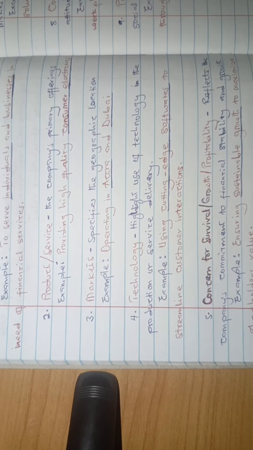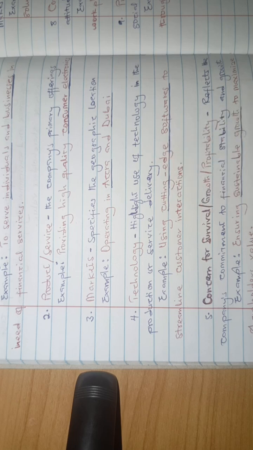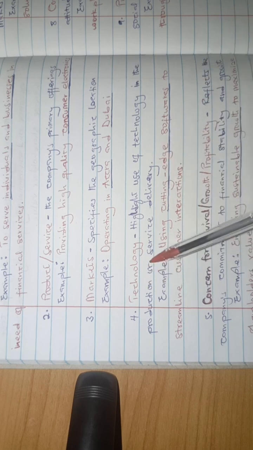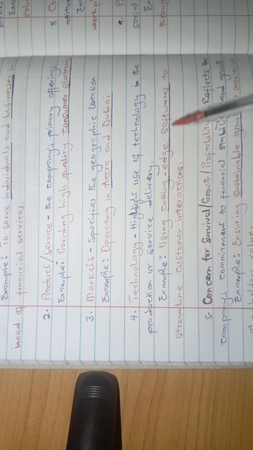Okay, all right. The fourth one is technology. So the technology highlights use of technology in the production or service delivery. So in a mission statement where you see a highlight of technology in the production or delivery of service by the firm, then obviously they're talking about technology. So an example is using cutting edge softwares to streamline customer interactions.